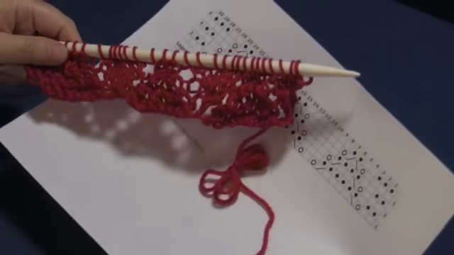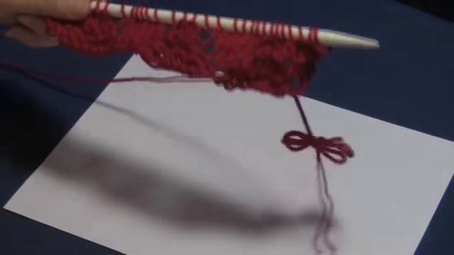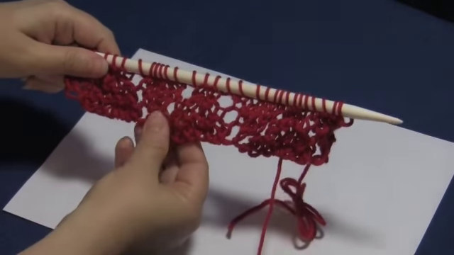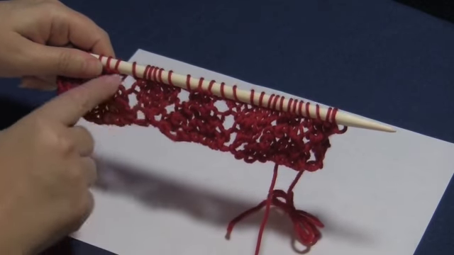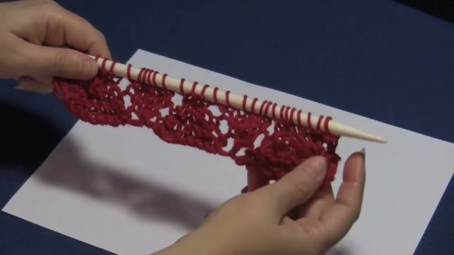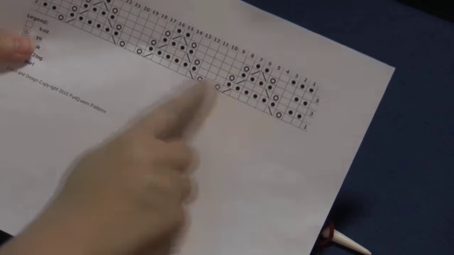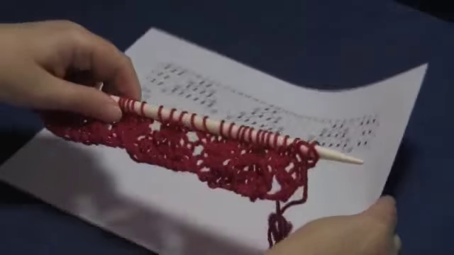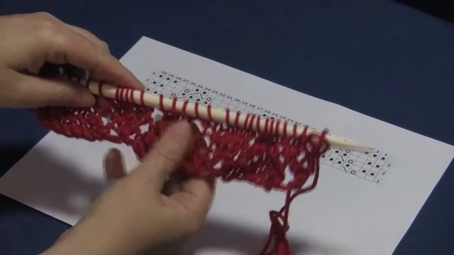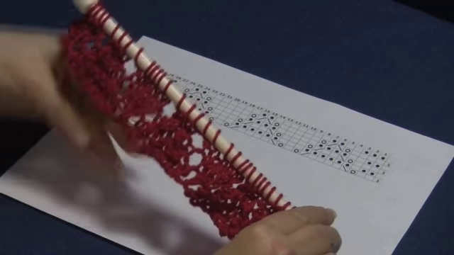And here's what it looks like when we finish our first 6 rows, which is our first repeat. You'll want to watch our video on how to use lifelines next, because the next thing you're going to do is put a lifeline in. But if you look at the chart, you'll see how the yarn overs line up in an upside down V, just like it does on the lace. So really the chart is a preview of what the lace will look like.